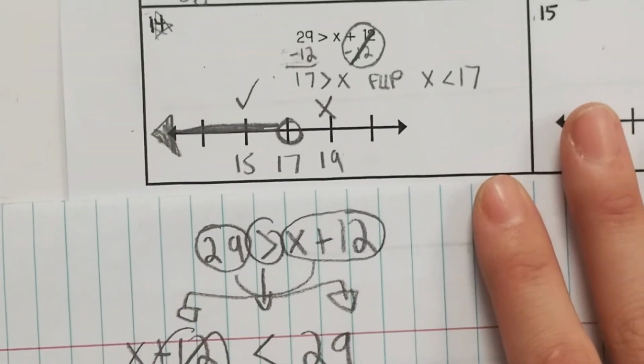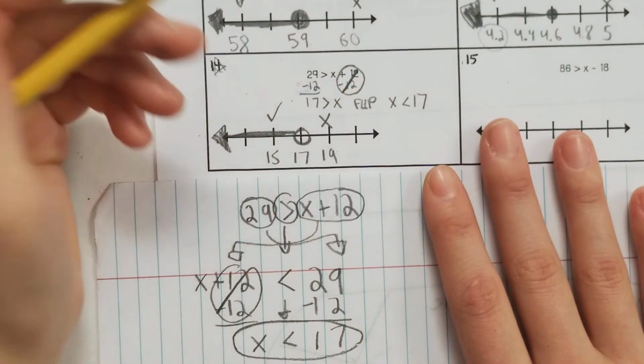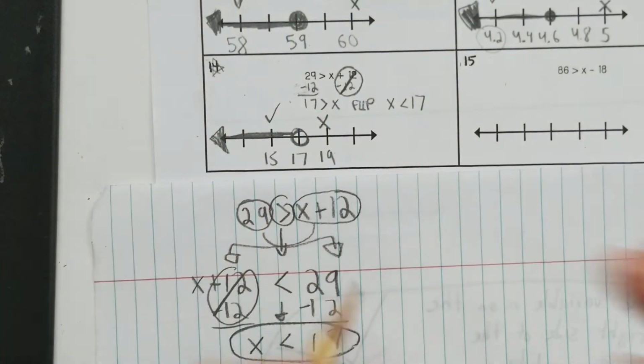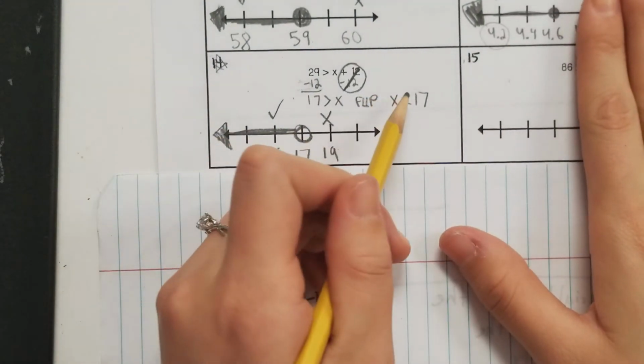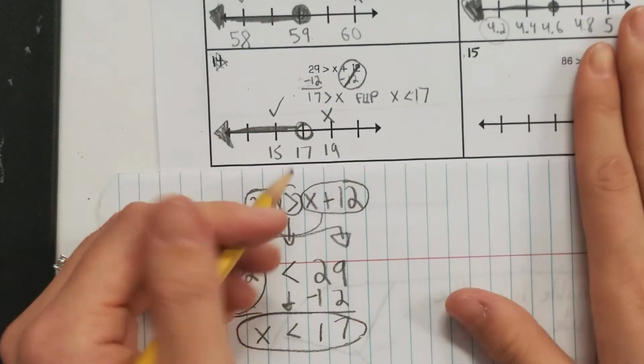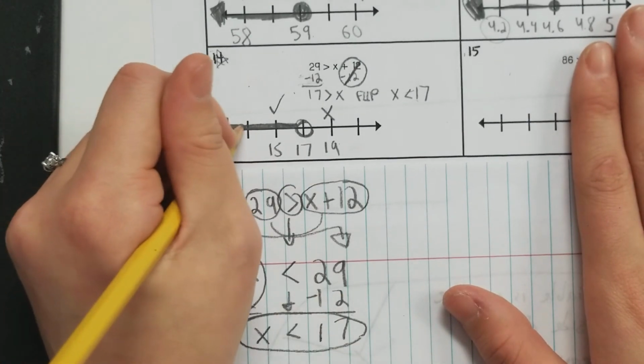So it's the same thing really, it just depends on if you're going to forget to flip in the beginning or if you're going to forget to flip in the end. As long as you flip the inequality to have the x on the left side, you should be fine. Because then you can say, oh, this is a less than, and it's an arrow pointing to the left, which is why we are coloring in all the numbers that are less than x.